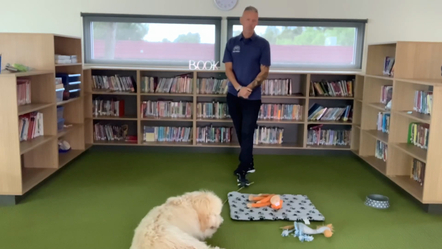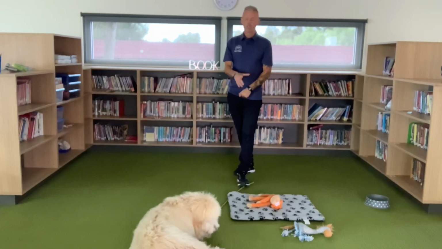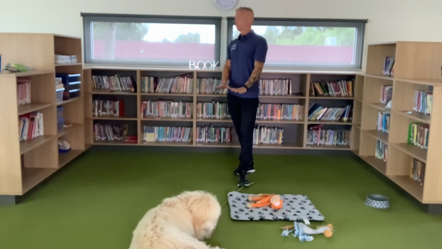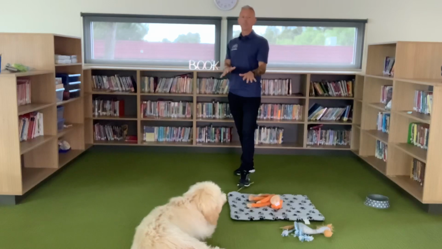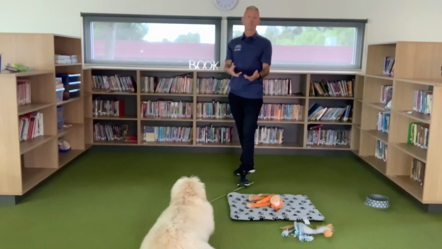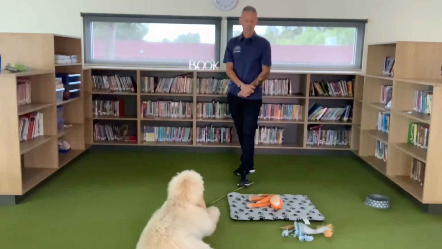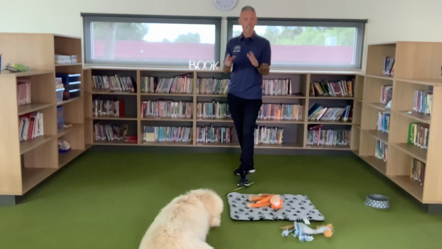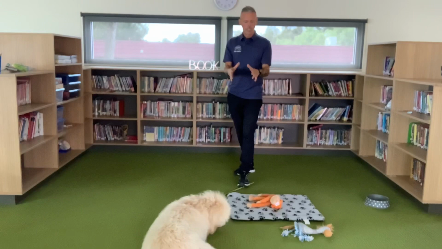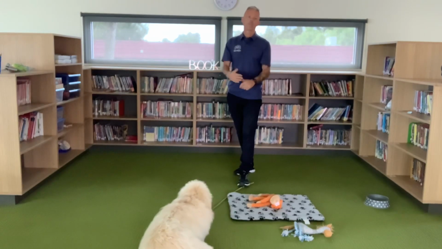The way that he'll show me if he doesn't want it to happen is he'll look away and his body language will show me that he's moving away a little bit. Or he might get up and move away. And we're calling this his freedom of choice. Ferdi must always have the choice to let us know whether he'd like the interaction to happen or not.